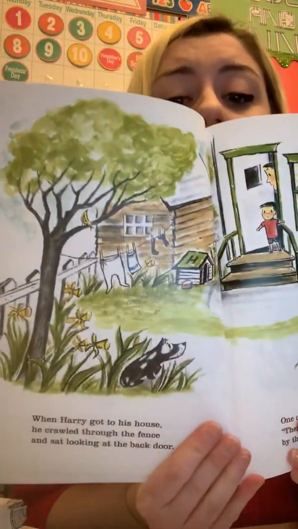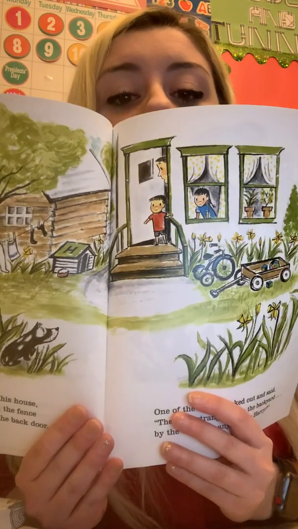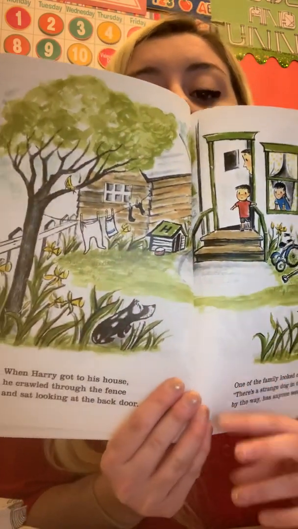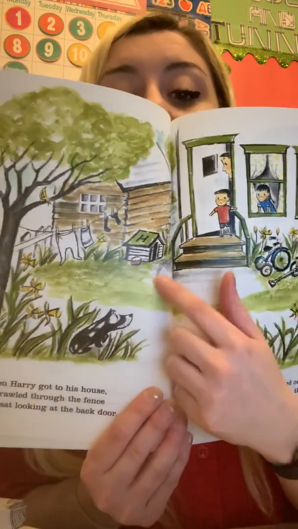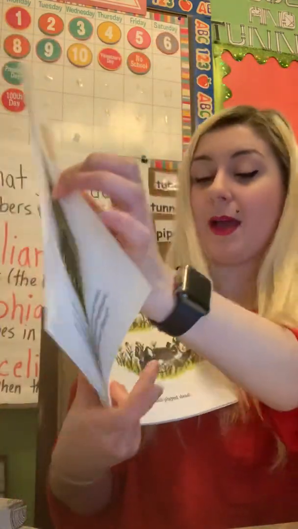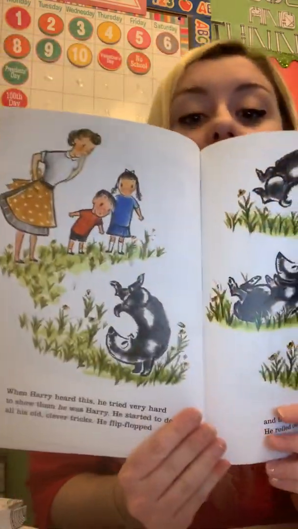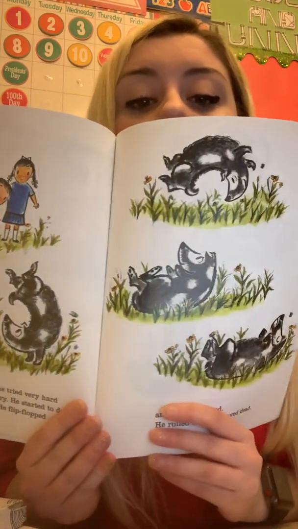What's happening here, friends? Do you remember? There's Harry, and there's his family. But what's happening in this picture? And what happens next? What is Harry doing now?